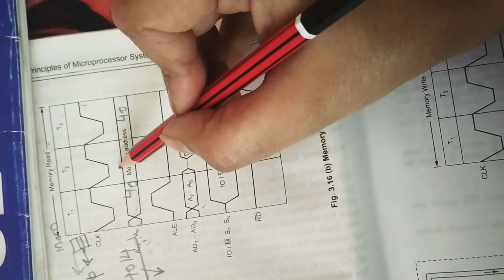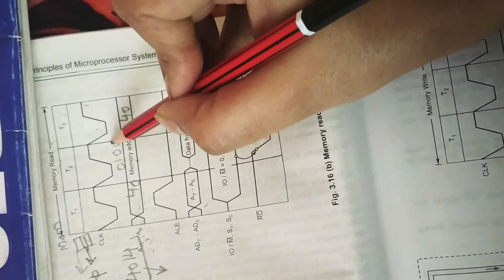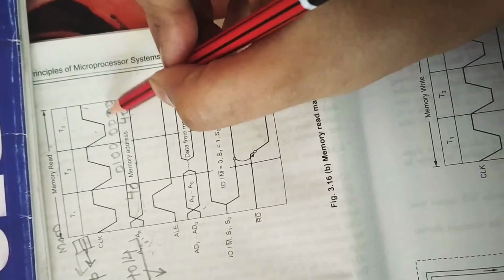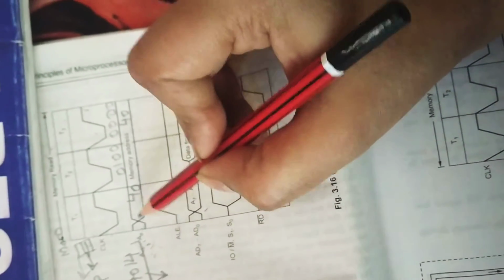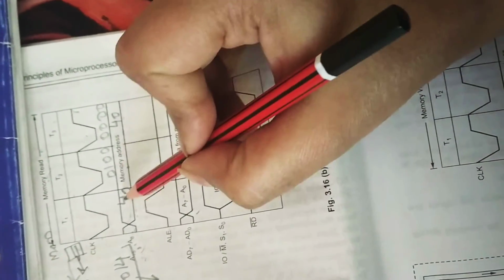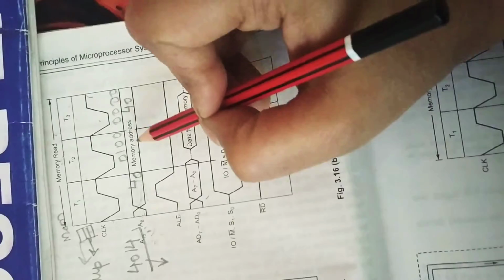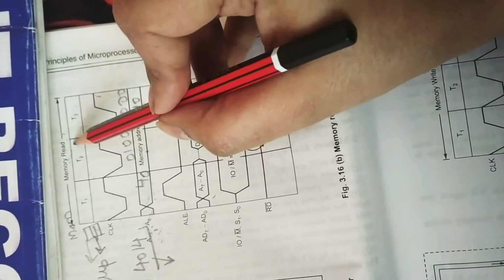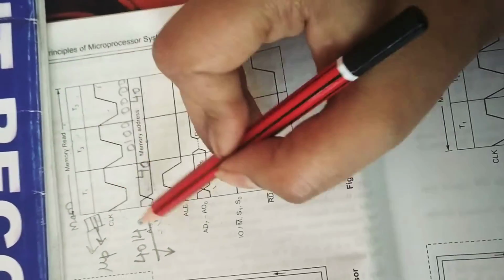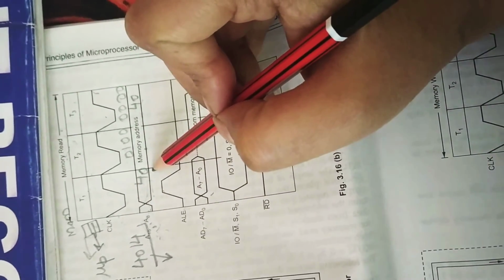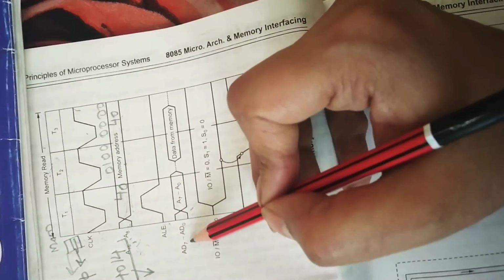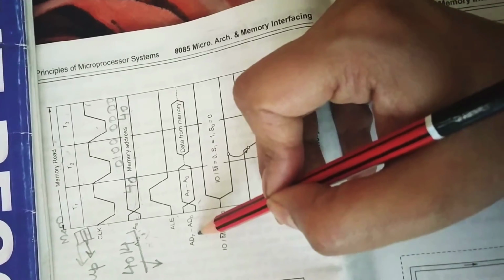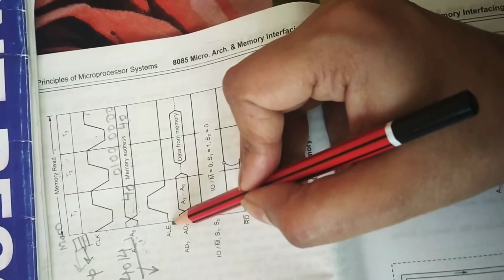In 40, what will happen? 0, 1, 0, 0, 0, 0, 0, 0. So these are the 8 lines status A15 to A8. You will write here only the memory address, the memory address given in your example. Whenever these types of machine cycles come, you have to give the example along with the timing diagram. Now after that, either you start with the ALE or you start directly with the address data bus. This is your choice. Now let us start with the ALE signal.